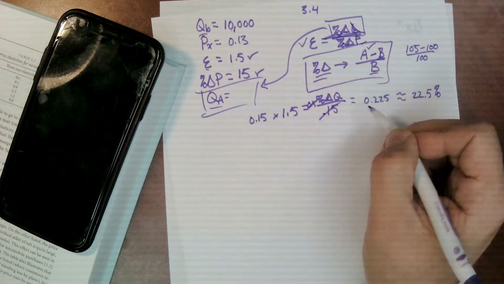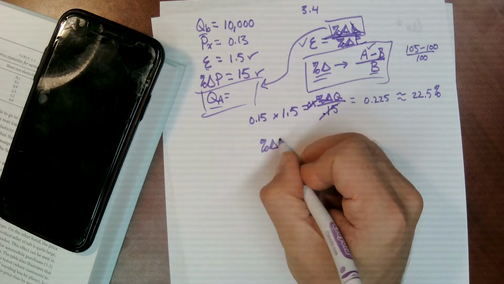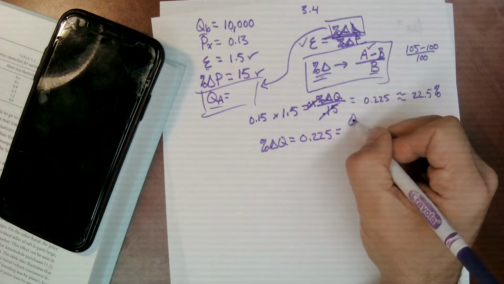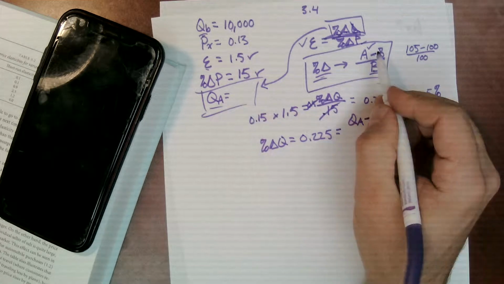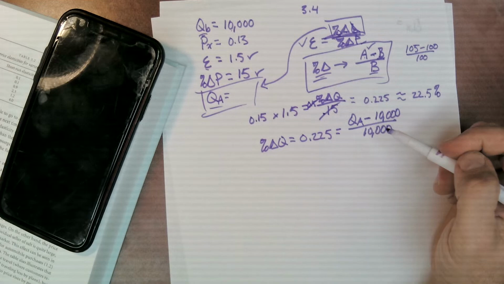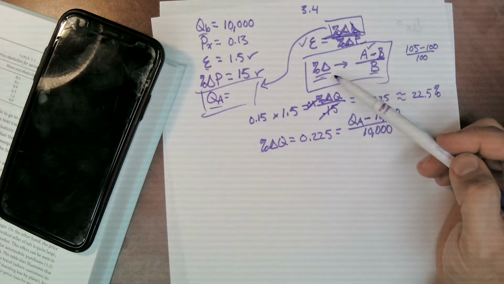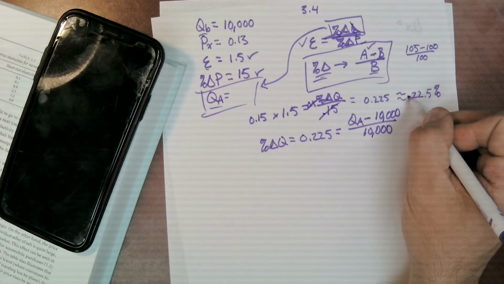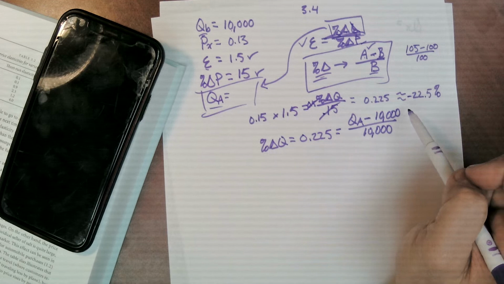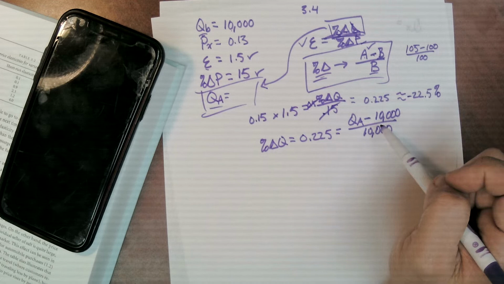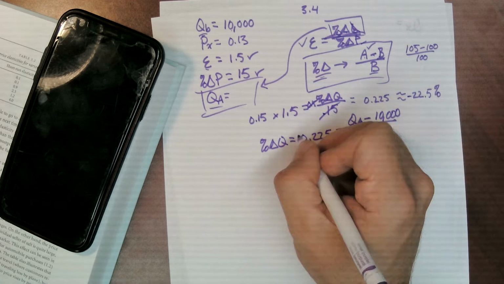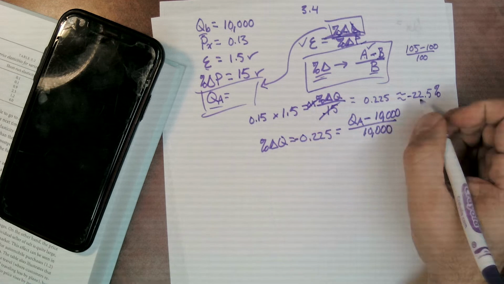Now let's throw it back into our percentage change formula. The percentage change in quantity, 0.225, is equal to the quantity after, QA, which is what we're solving for, minus the quantity before, 10,000, over 10,000. Oh, and one really quick thing: because demand is downward sloping, this percentage change should actually be negative. As price increases, quantity decreases. We had a price increase, so we should have a percentage decrease in quantity. The negative is important to keep track of.